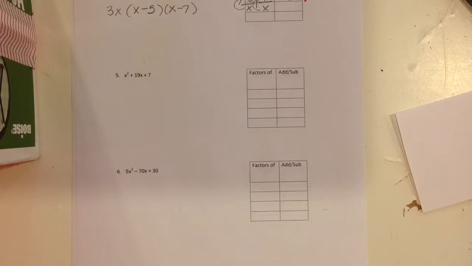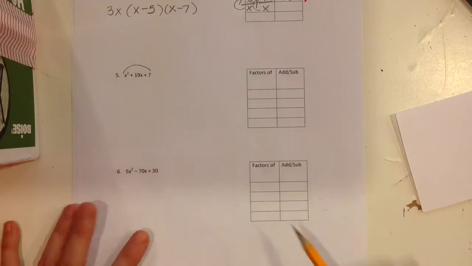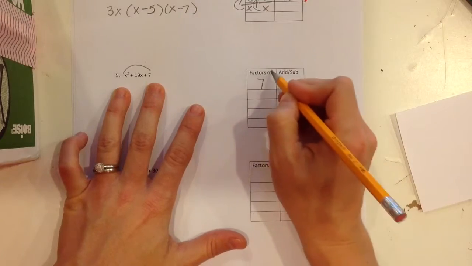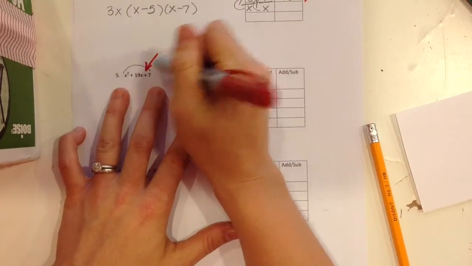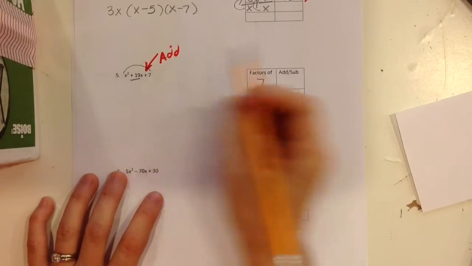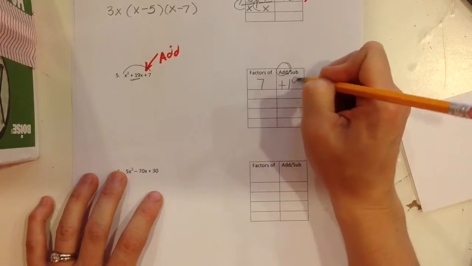Okay, starting with number 5 in our factoring polynomial section. So we are still doing our bottoms up, and I'm going to take the first and multiply it to the last. So 1 times 7 is 7. So I'm going to find the factors of 7 that add to give me a positive 19. So I want to add to get a positive 19.